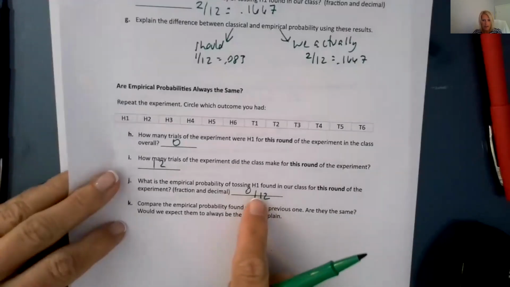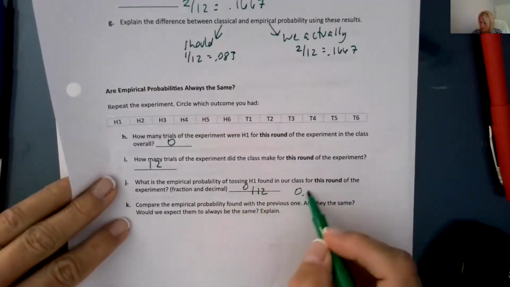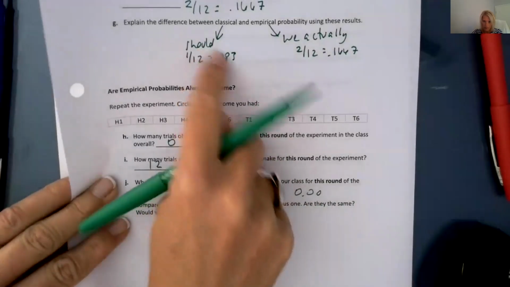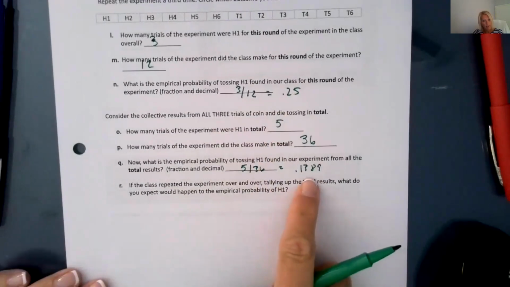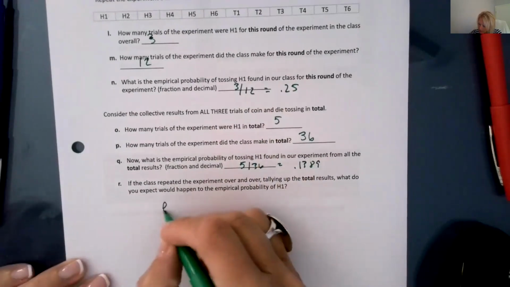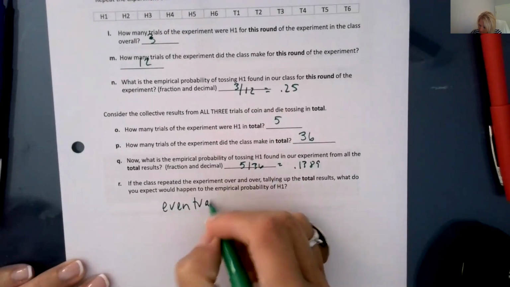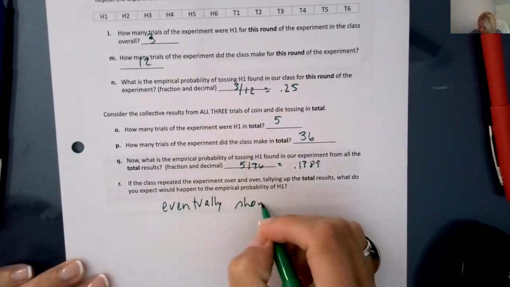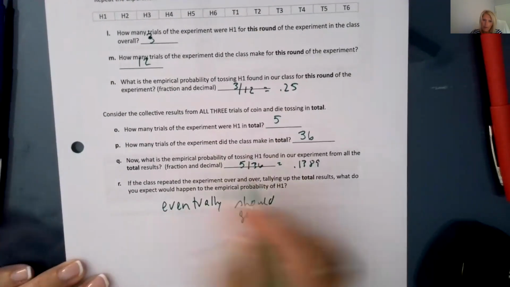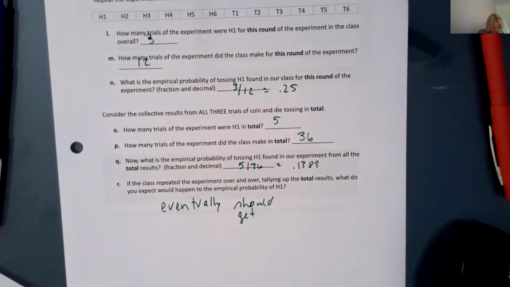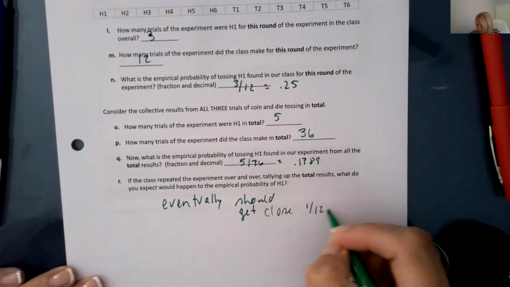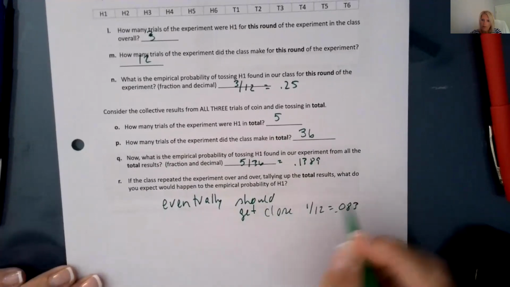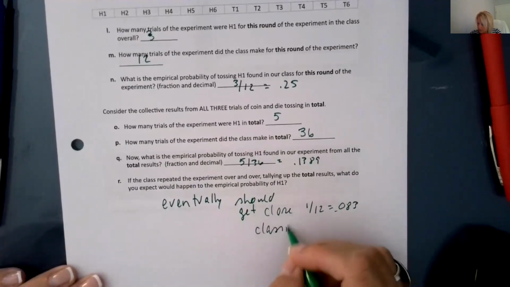It's a little high. Then it was 0, right? Very much lower than what it should have been. Then we went way up, and then it kind of evened out again, right? So eventually, if we did multiple trials over this, we would get very, very close to the 1 out of 12 from the classical probability.